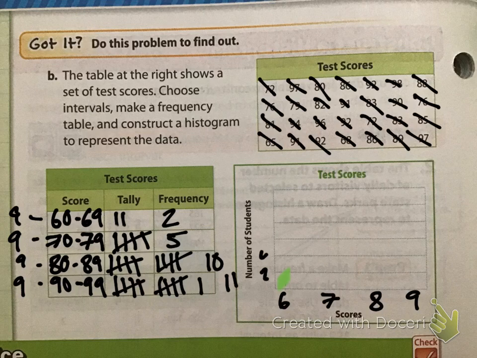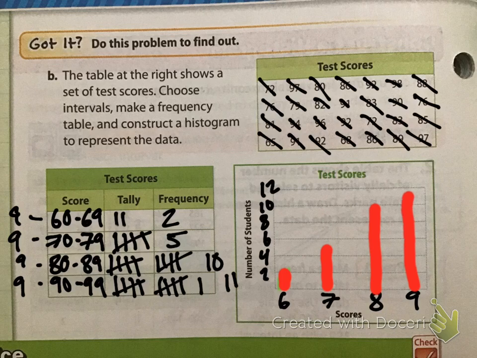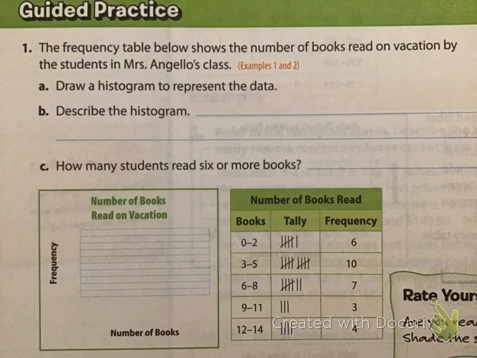So I'm going to do 2, 4, 6, 8, 10, 12. So here, I have 2 as my score. Here, I've got 5 as my score. Here, I've got 10 as my score. And here, I've got 11 as my score. It's a pretty nice graph. Look at that. Most people are passing. Look at that. That's pretty nice.